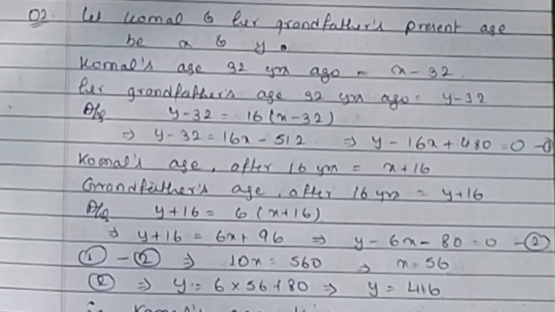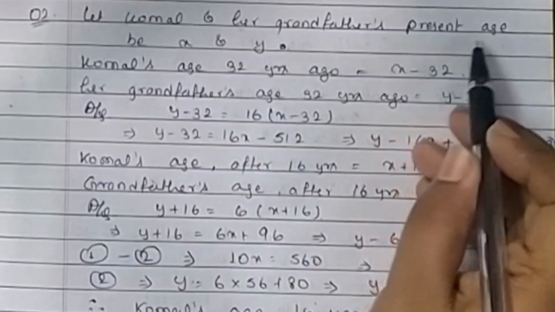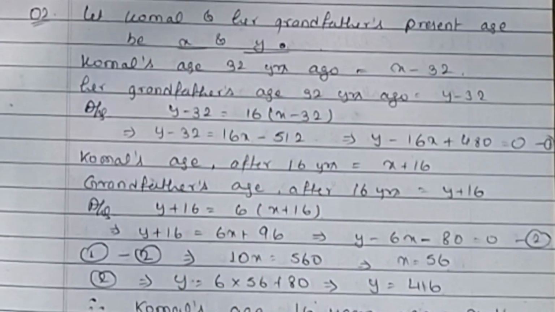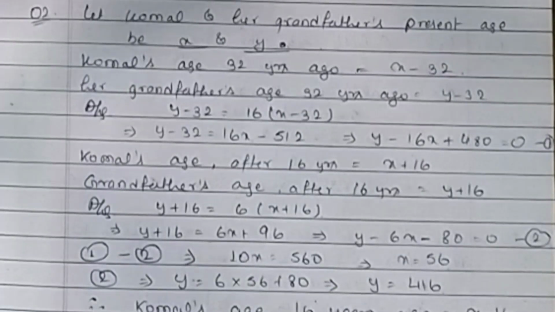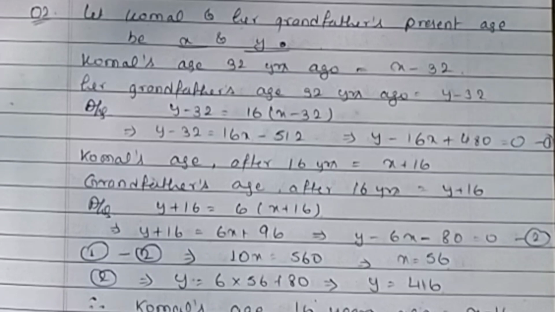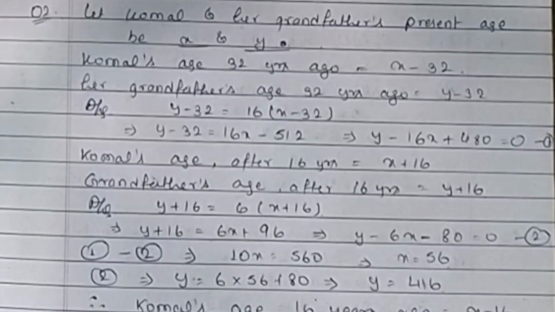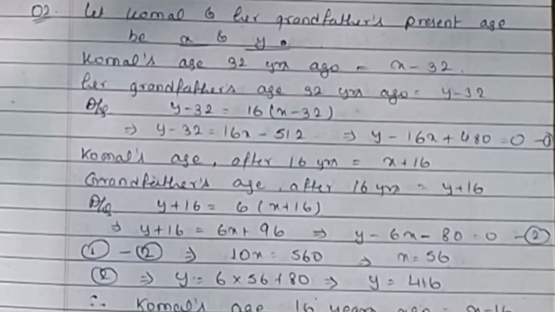So just according to the question, we have assumed Komal and her grandfather's present ages to be x and y. Now the question is discussing the time 32 years ago, so we have to find Komal's age and her grandfather's age 32 years ago.